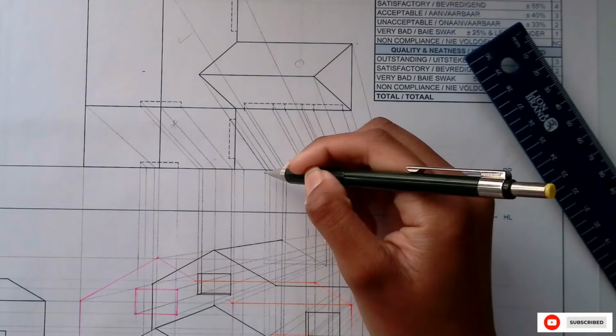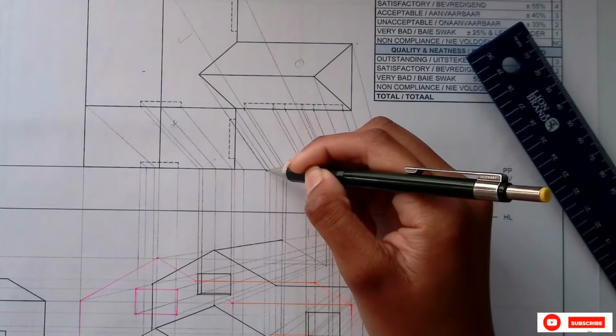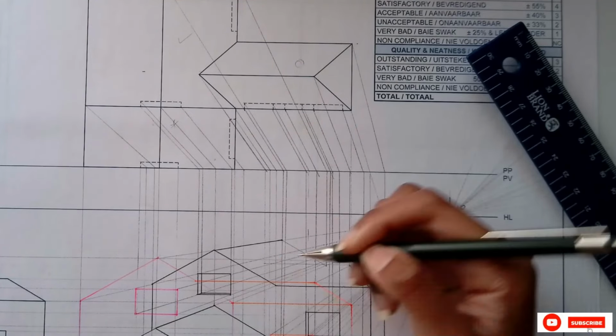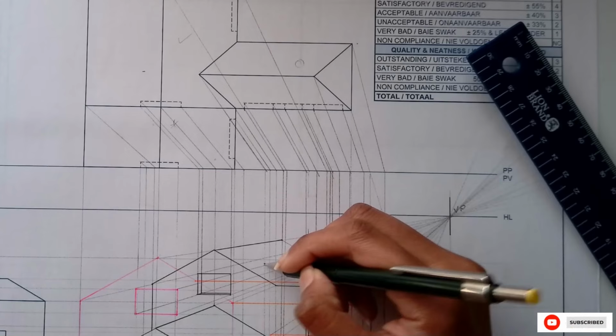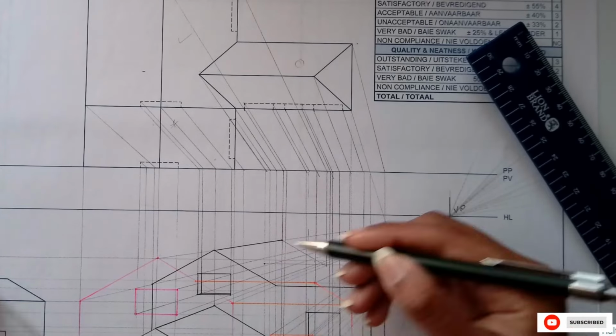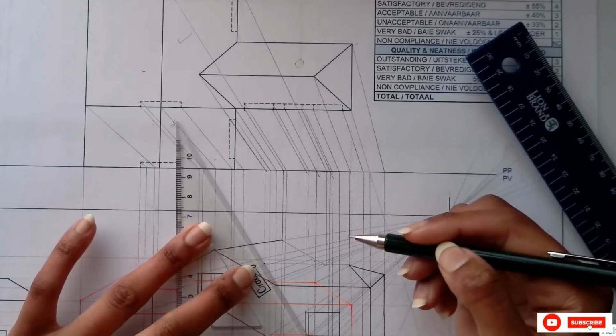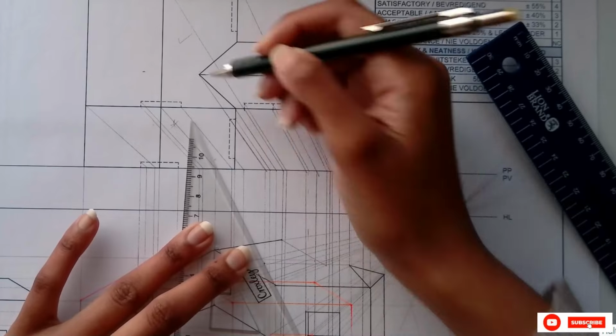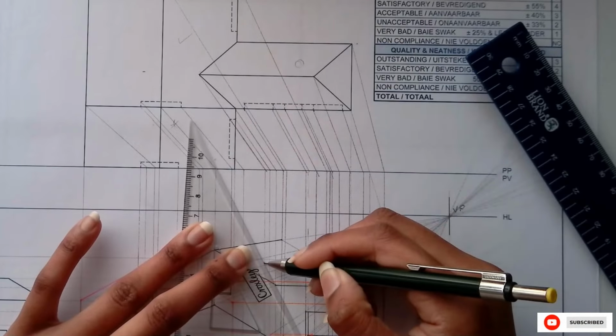So when it comes down, that means we're going to have to join this corner here as it is joined to that point in the top view. Then complete the roof.